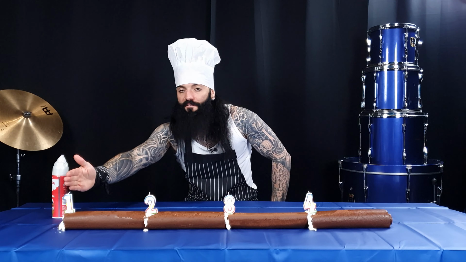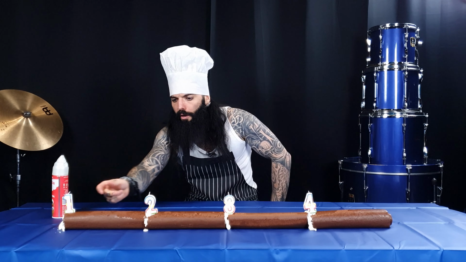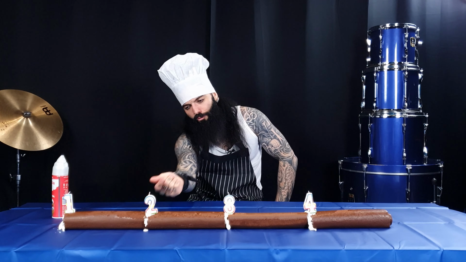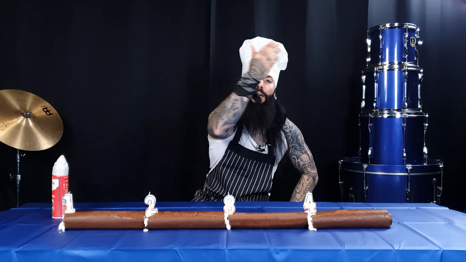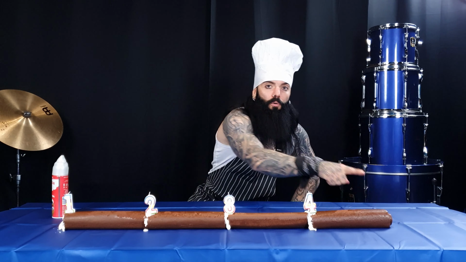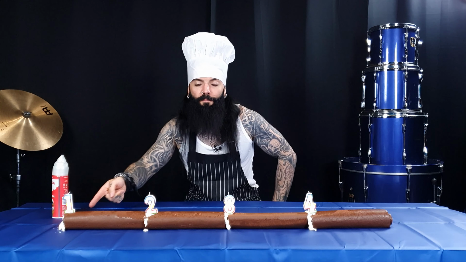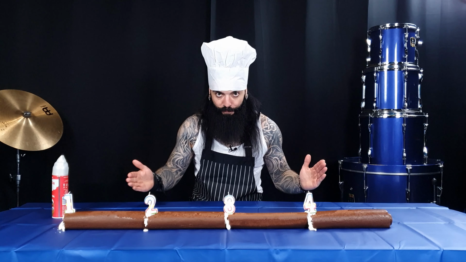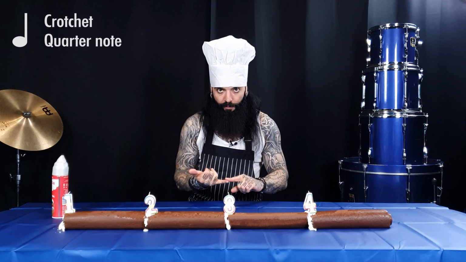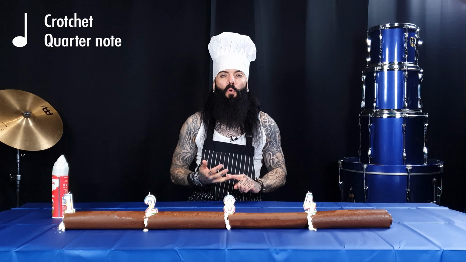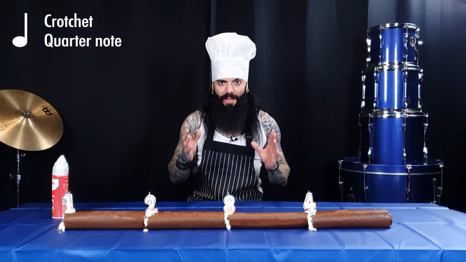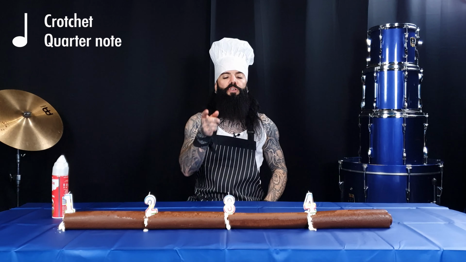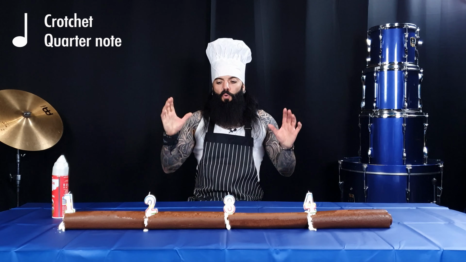So if we moved faster down this line of time, we'd get 1, 2, 3, 4, or 1, 2, 3, 4. If we move slower, 1, 2, 3, 4, etc. As soon as we get to the end of this Swiss roll, we're going back to the beginning of this Swiss roll. Simple as that. You've got a basic bar of 4 beats there, otherwise known as 4 crotchets, and otherwise known as 4 quarter notes. All right, that's the 2 different terminologies, crotchet or quarter note. 1, 2, 3, 4.